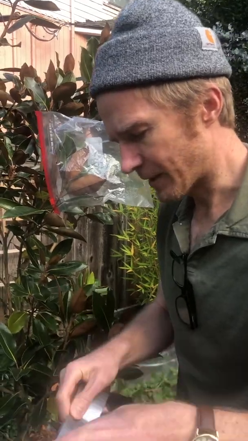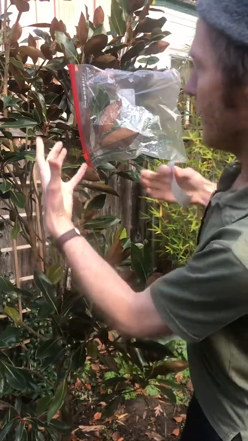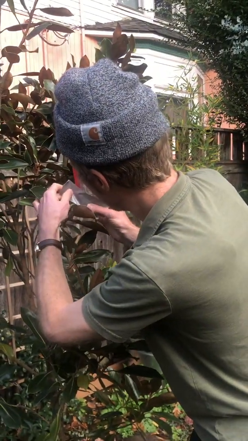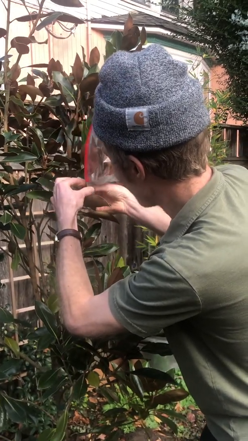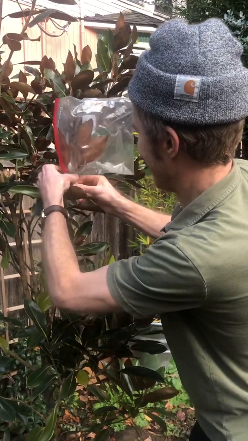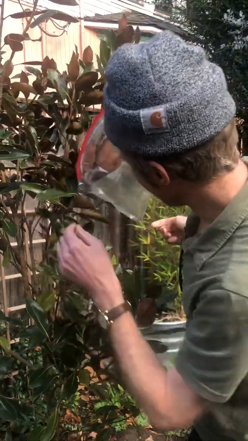So what we want to do is see if we can capture the water that's going in from the roots up throughout the tree and is being released into the atmosphere. So I'm going to put a little tape right there, and then as the week progresses, I'm going to be checking to see if I can collect any water at that lowest point.